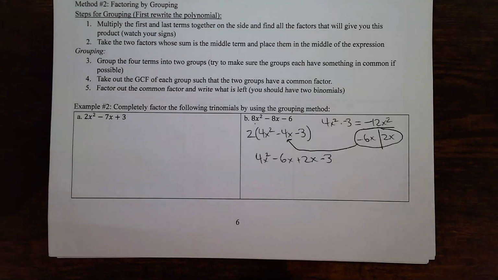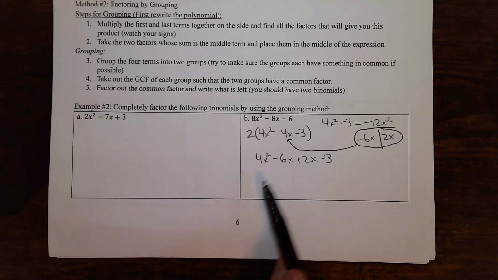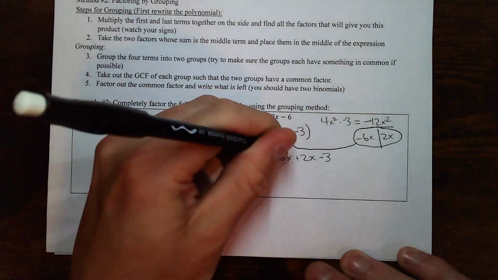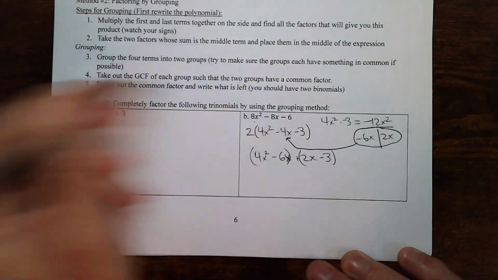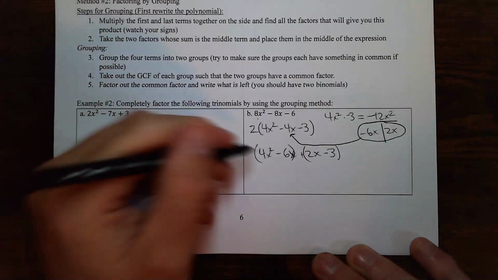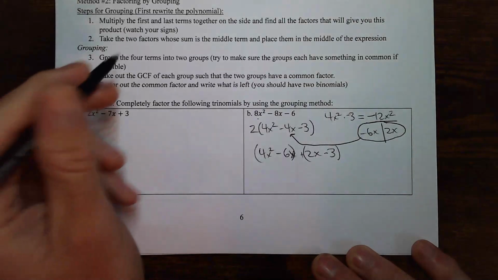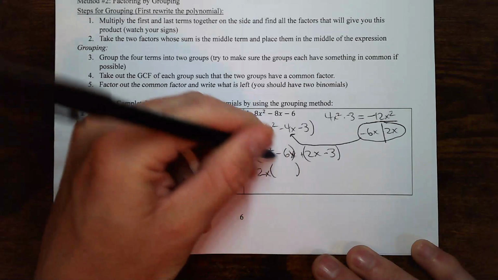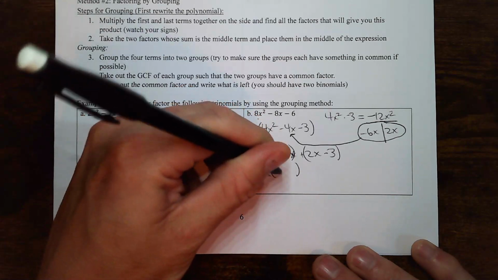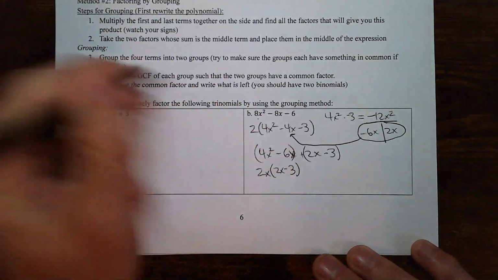Now, next, I'm going to use my factoring by grouping rules from a couple lessons ago. I've got 4 terms, so I'm going to put parentheses around the first 2 and parentheses around the last 2. Make sure there's a plus sign in the middle. There is. I'm going to take out the greatest common factor in each piece. What do 4x squared and 6x have in common? They have 2 in common, and x. So I'm going to take out 2x. 4 divided by 2 is 2. 6 divided by 2 is 3. I take an x out of each one.